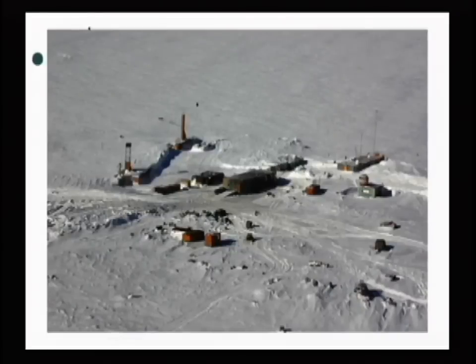Now we're going to go to the other extreme, where we're getting our really low negative temperatures, and this is down in the Antarctic. This is occupied about 365 days a year, so you can imagine what it would be like trying to get outside when you've got temperatures of about minus 130 degrees.